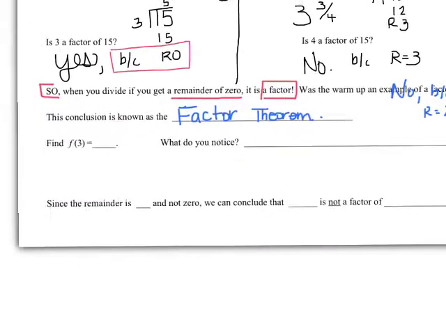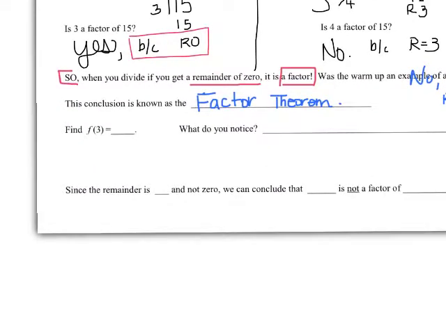Okay? So, we also have another theorem we're going to talk about today. That's it for the factor theorem. It's pretty straightforward. If you get a remainder of 0, it's yes. If you get a remainder other than 0, anything else, it's no, not a factor, okay? The other theorem we're going to talk about is called the remainder theorem. And the remainder theorem is really just a shortcut.